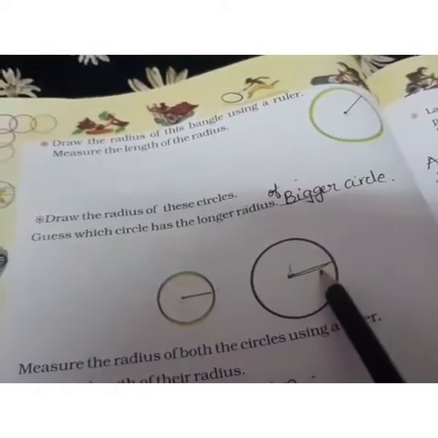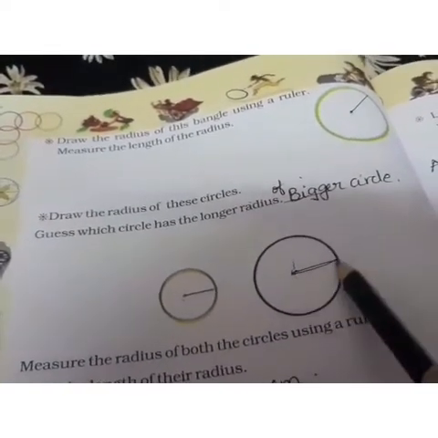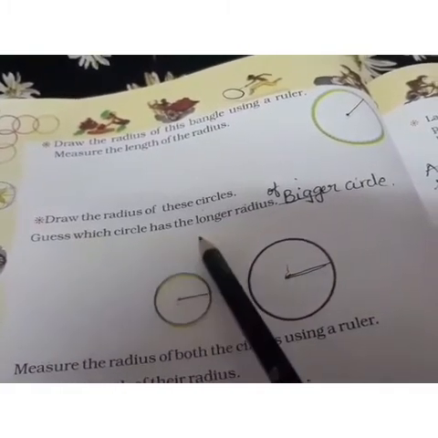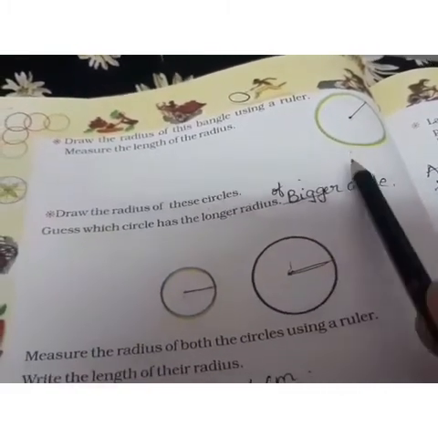In both the circles we have to draw. So the radius of the bigger circle will be more. Guess which circle has the longer radius? The bigger circle has the longer radius.